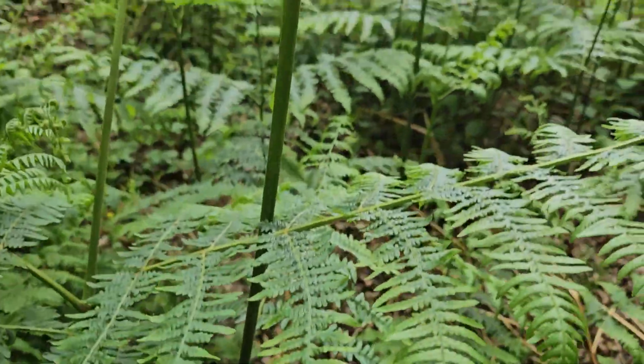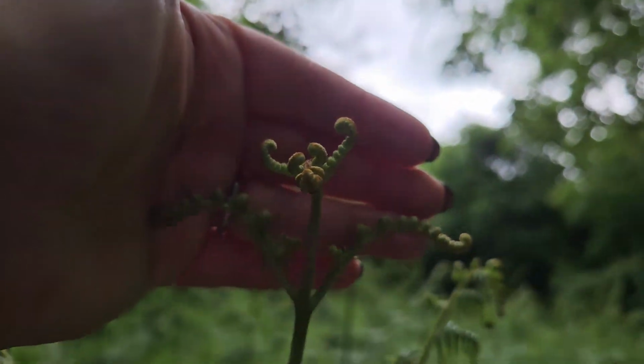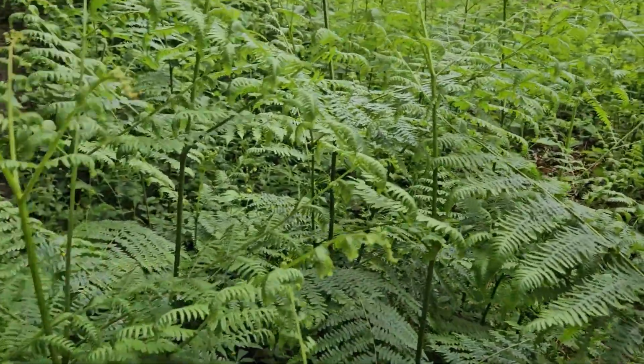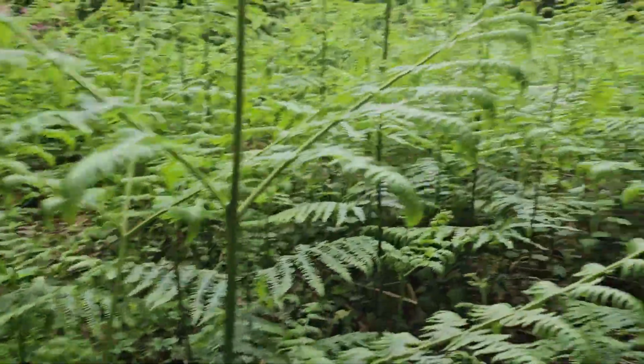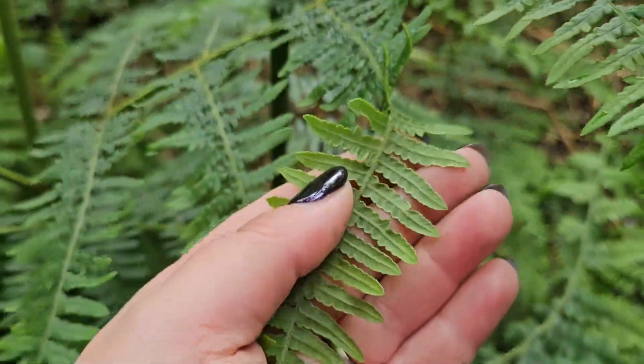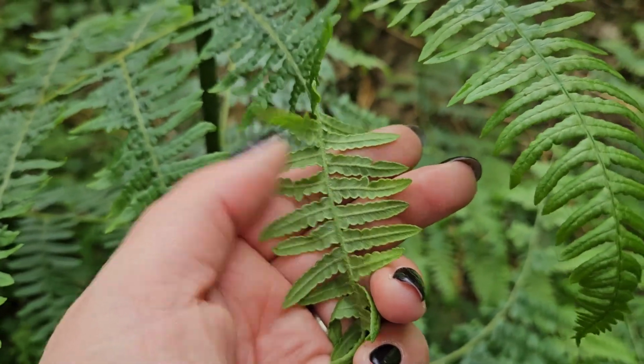Now these are very young, you can see how they all sort of unfurl. It's pretty cool looking how they unfurl. So these are all very young, and actually these have grown really quickly. I was here not that long ago and these were not here. So these are a very, very quick growing fern. I don't think it's going to have any sora yet. It does not, but it will have the sora on it once it's matured.